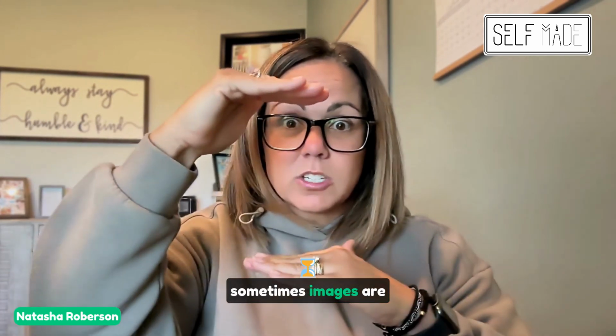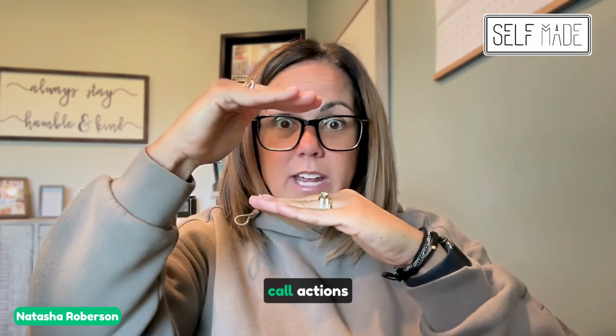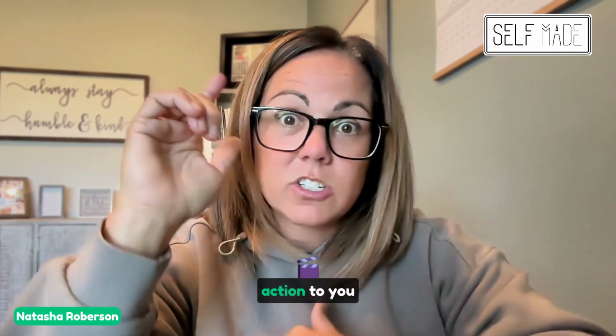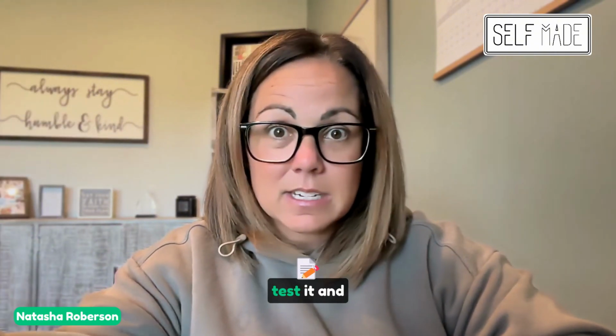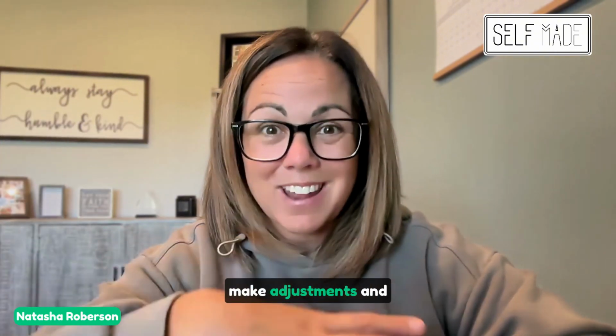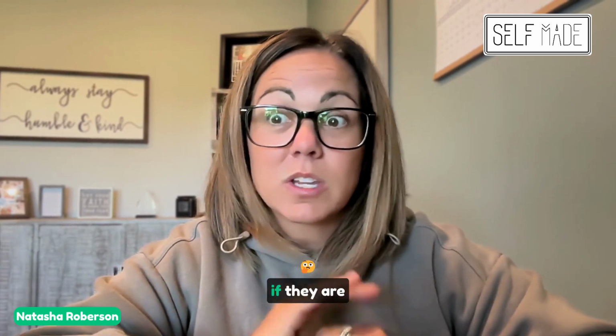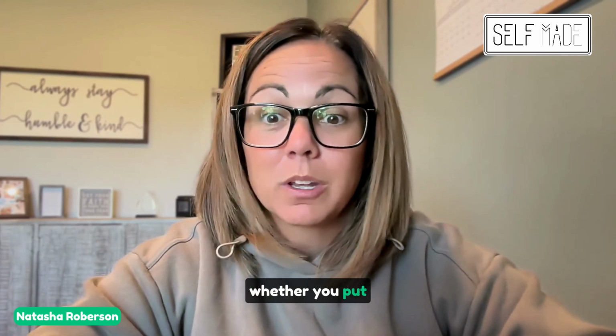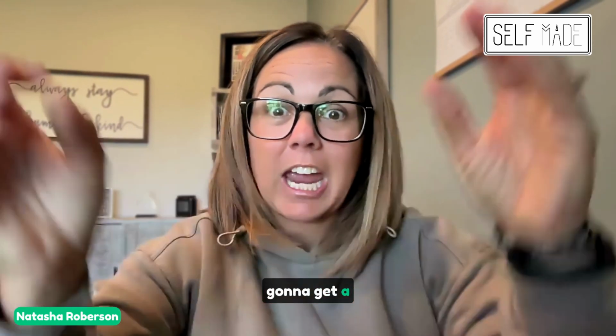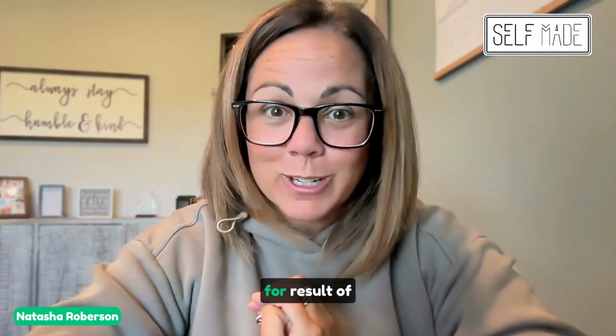So sometimes images are bigger and then they post them, and the call to action is at the bottom. You don't actually see that call to action until you click open the picture. That's placement. You always want to test it, and you can always make adjustments and edit it. But call to actions, if they aren't seen, the result is zero. Whether you put it there or not, if it's not seen, you definitely are going to get a big fat zero for a result of that call to action.